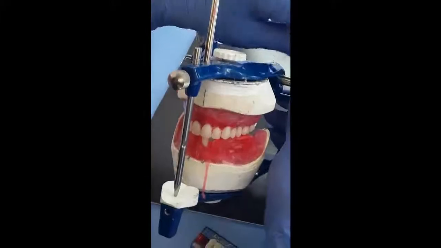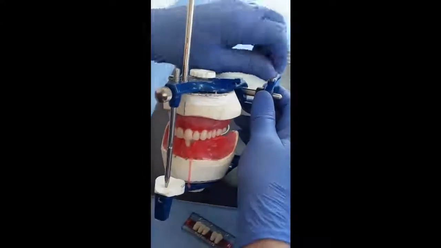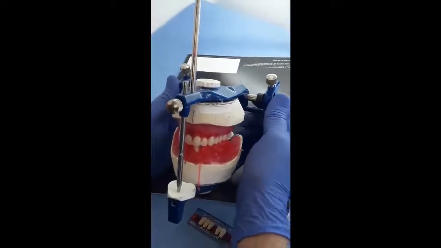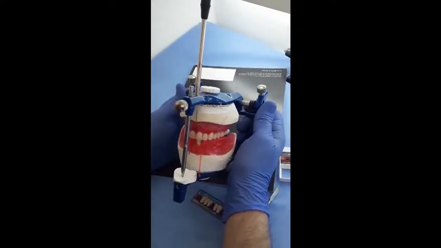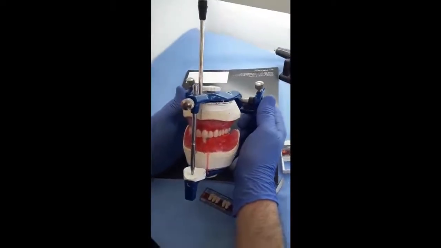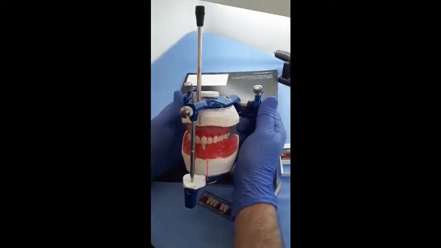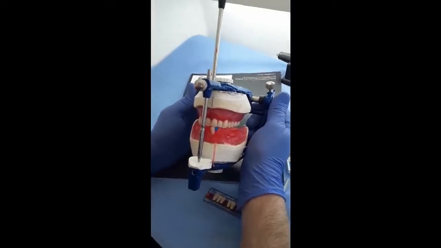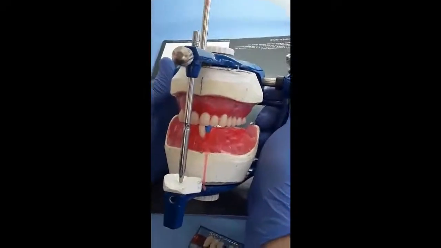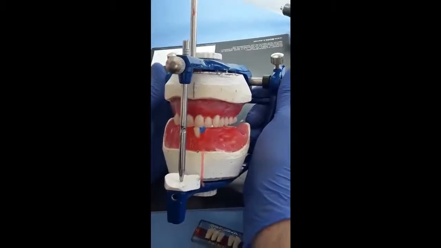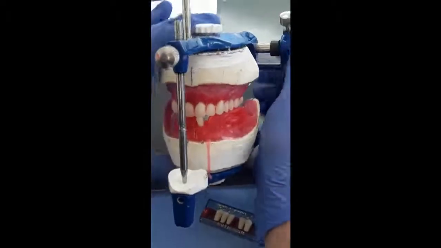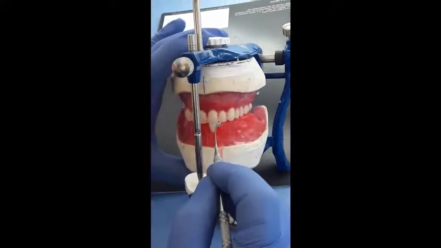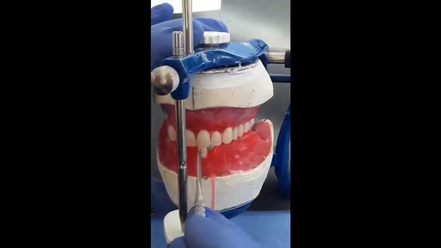Now we release the centric stops, those two thumb screws, and move the maxillary member, the upper member, backwards as if we are moving the mandible in the patient's mouth in protrusive movement, and we can see here that we can put the centrals in edge to edge position, but the incisal pin raised, and we have heavy contact between the two centrals.